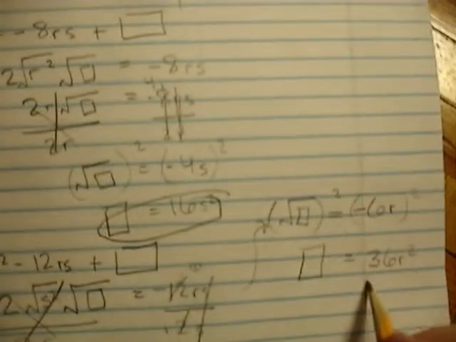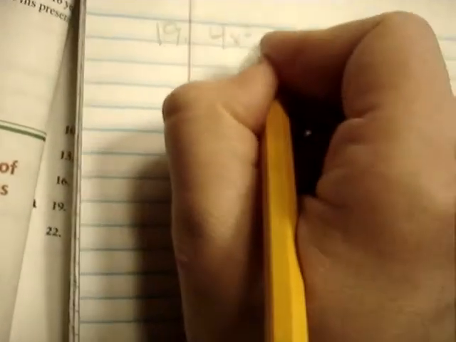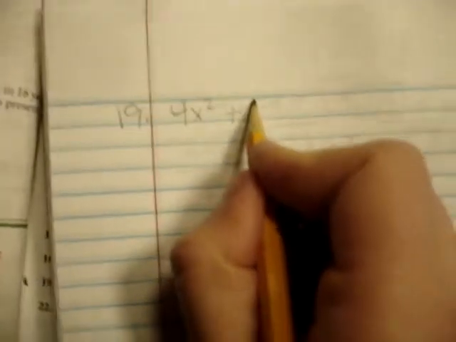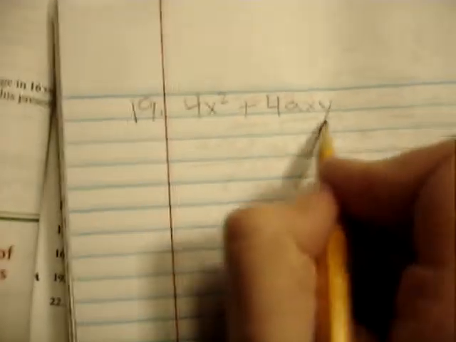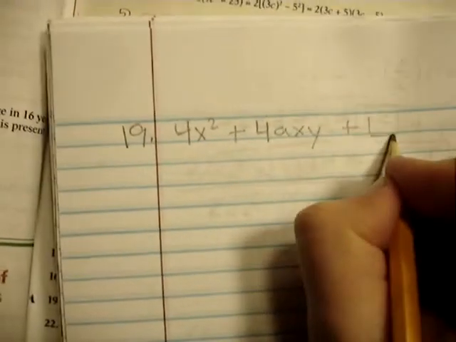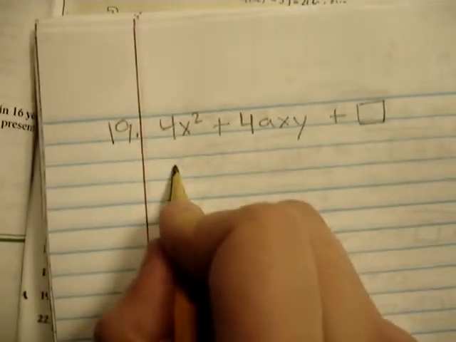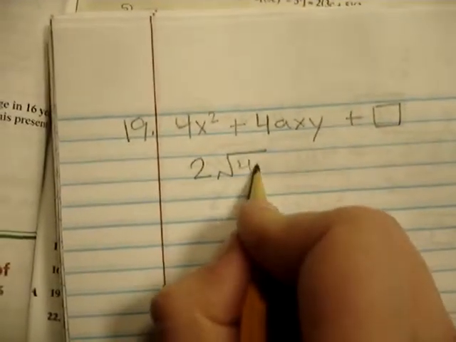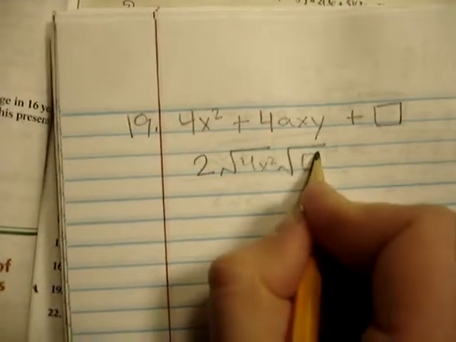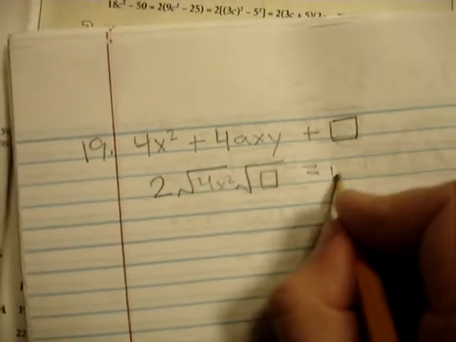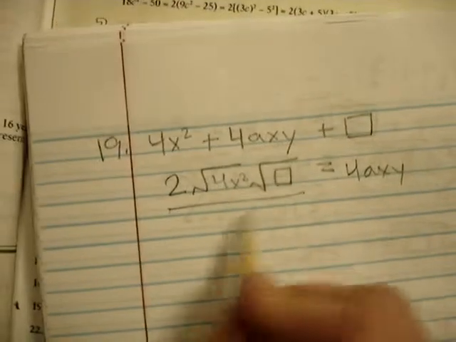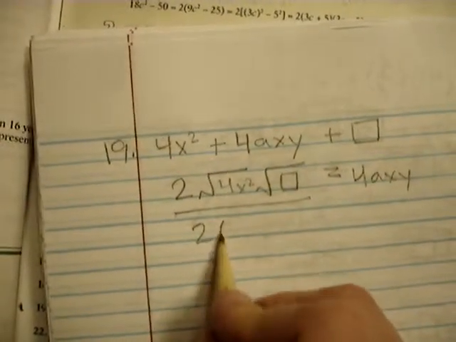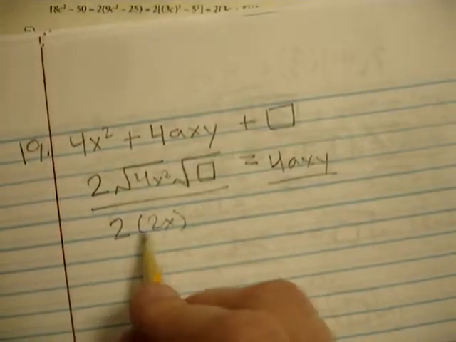Okay, let's see number 19. 19 is 4x squared plus 4axy plus box. 2 times the root of the first term times the root of the last term equals 4axy. So divide both sides by 2 times 2x, which is just 4x.